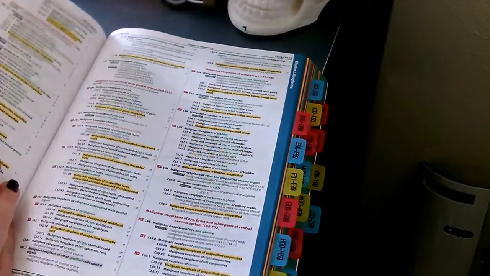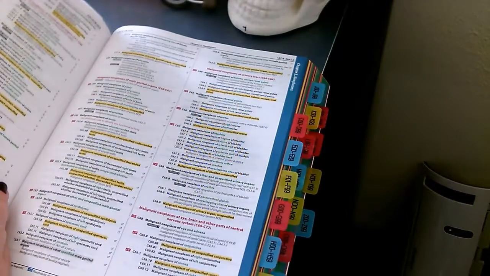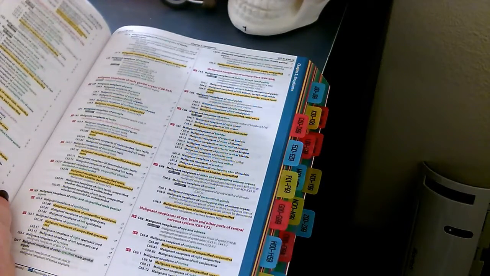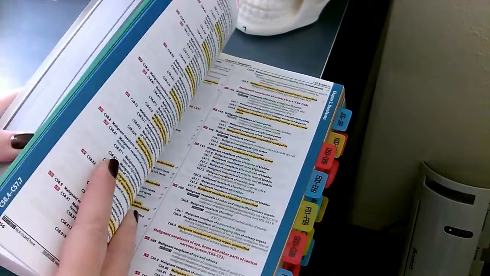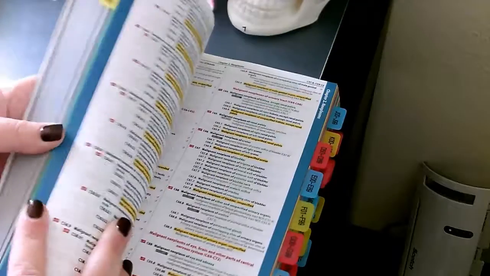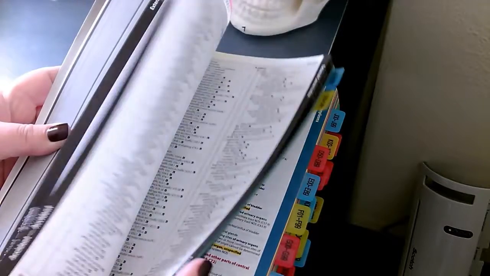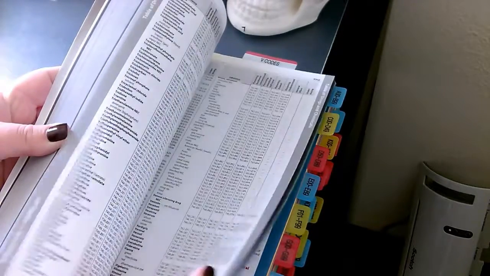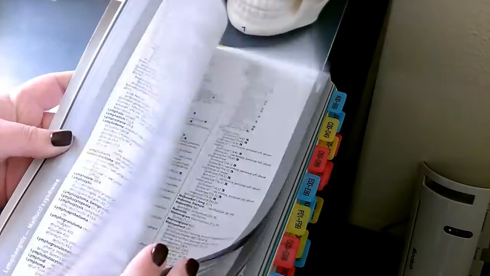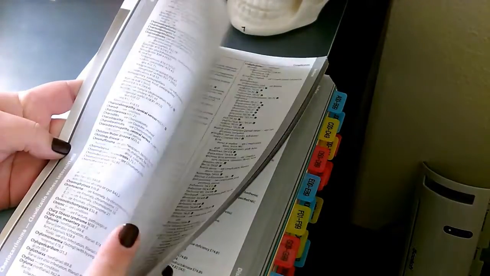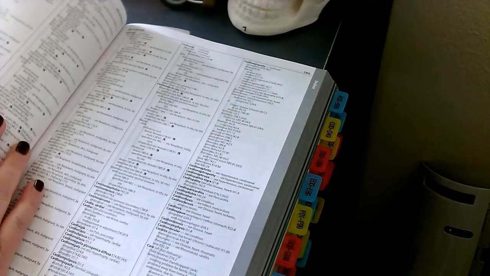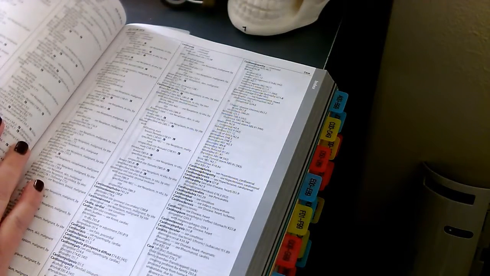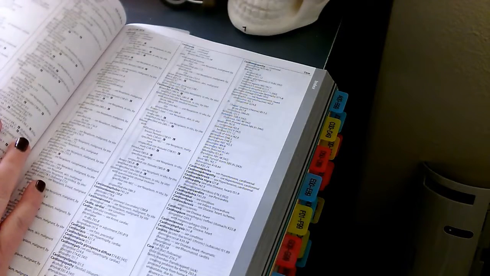Let's do one more. Let's do carcinoma in situ of the bladder. So we're going to flip back to the index and do carcinomas.